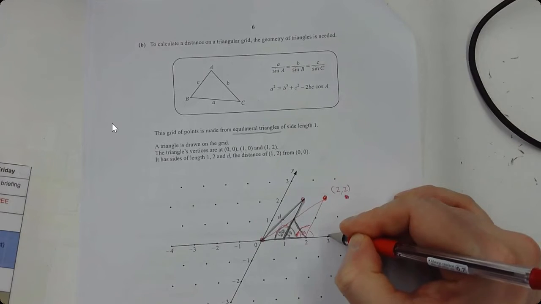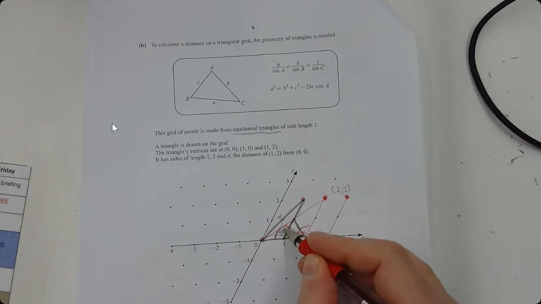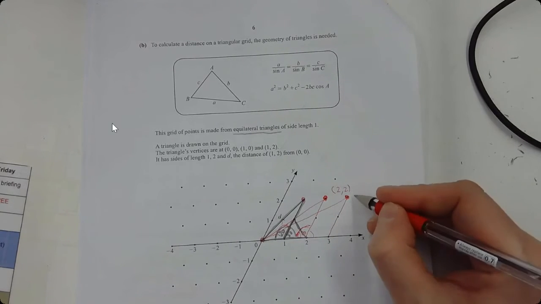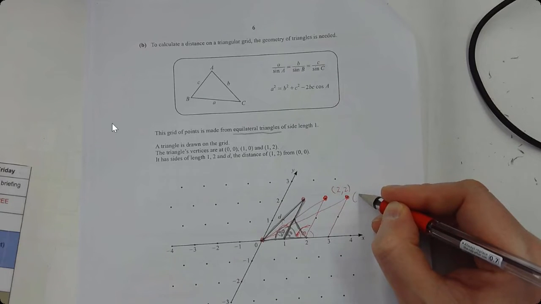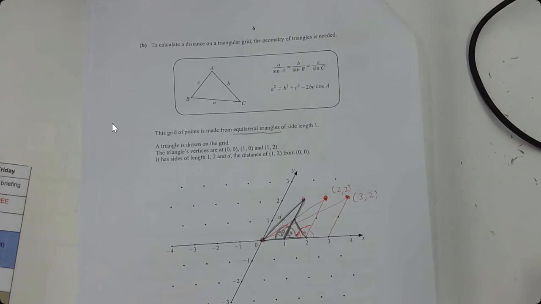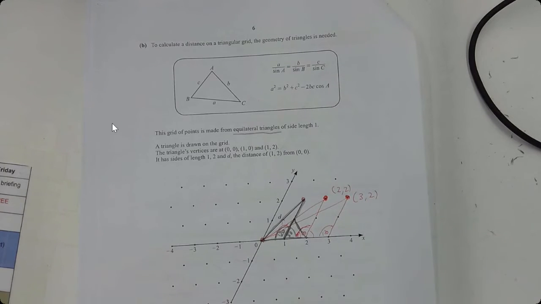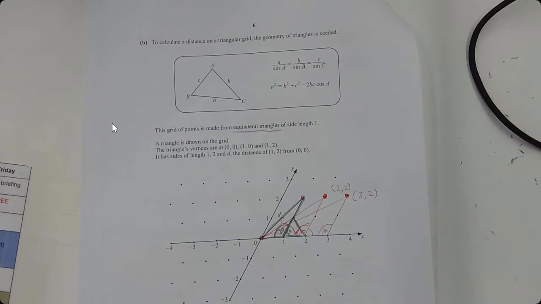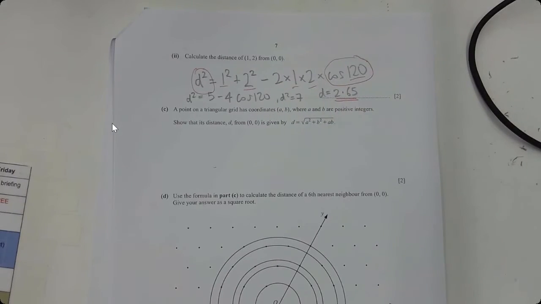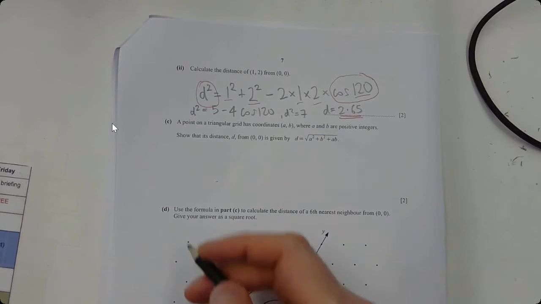Look, if I move it across to here, same thing. So exactly the same. If I move it to 3, 2, same thing. Again, I've got a 120 degree angle. So it doesn't matter where we are, that angle stays the same. So we need to utilize that, and we can. Again, I'm going to write out the formula in very quick style.